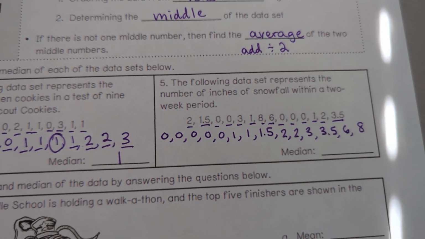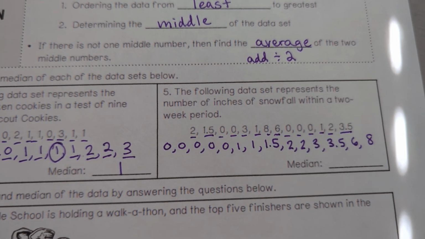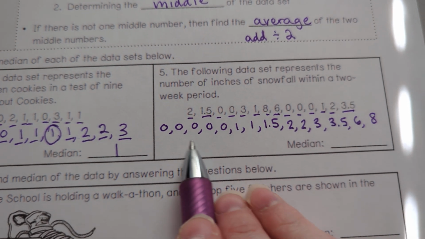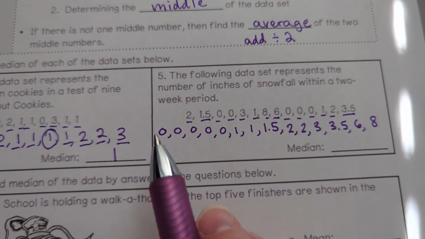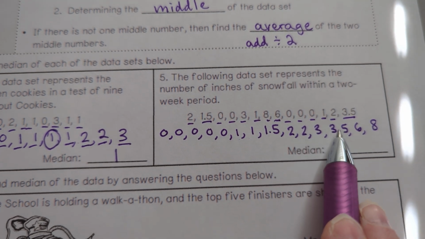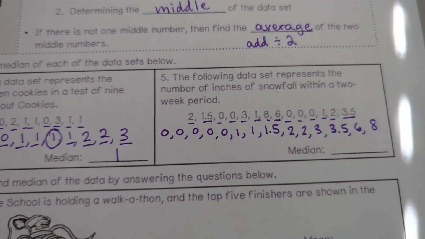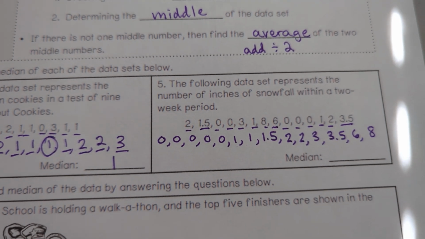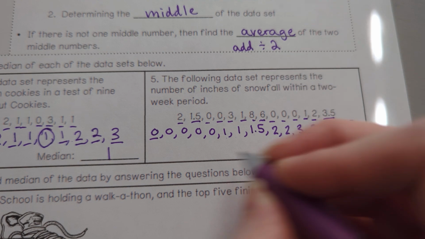And again, I'm just making sure I used all my information, because it is easy to miss one sometimes. That's also why we usually do this in pencil. I'm doing it in pen so it shows up on the video well. So then I'm going to work my way to the middle. But the thing is, if you look, I've got 1, 2, 3, 4, 5, 6, 7, 8, 9, 10, 11, 12, 13, 14 pieces of data, which means I'm going to have a tie because it's an even number of data points.